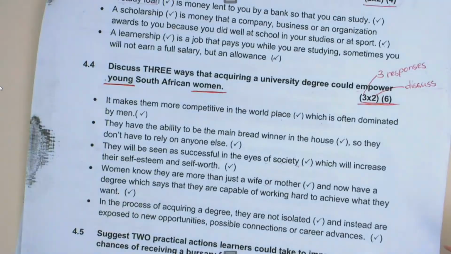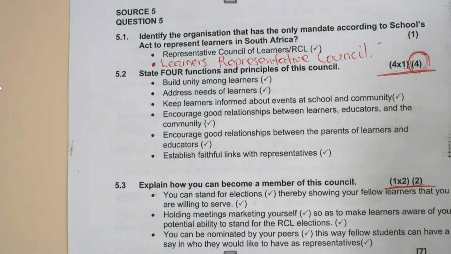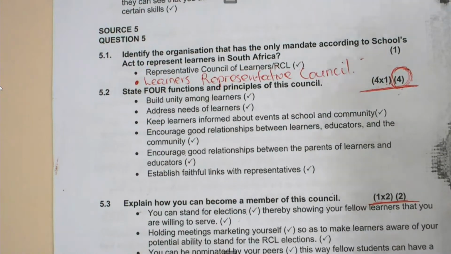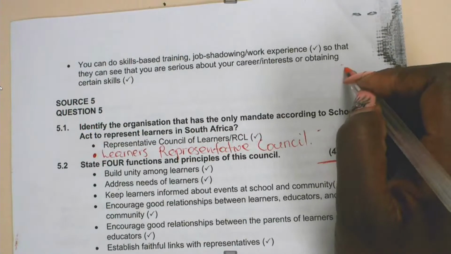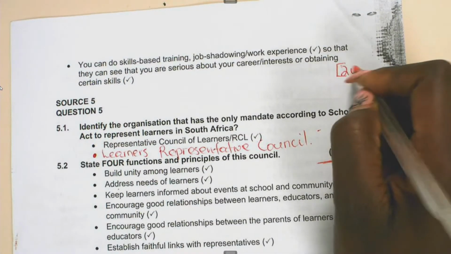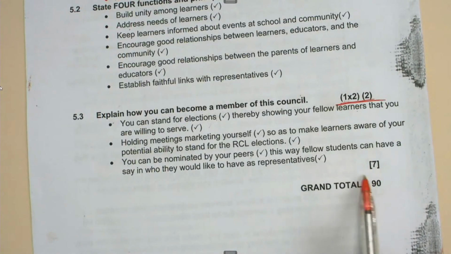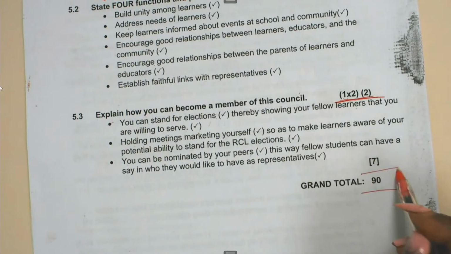Question 4 is also out of 20. Then the last question is only out of 7. Now that concludes us to 90.